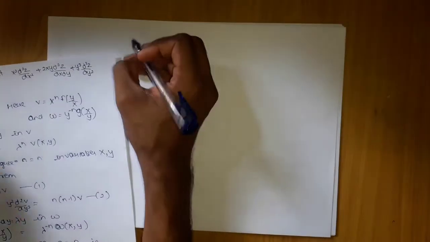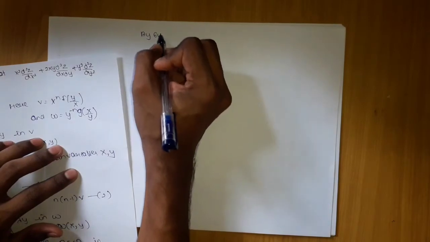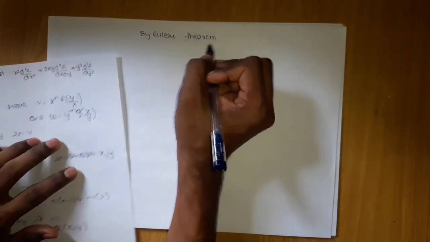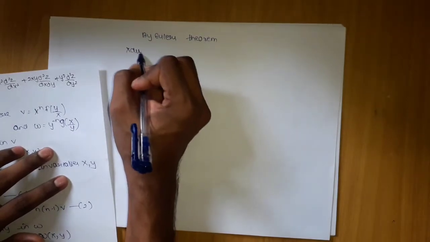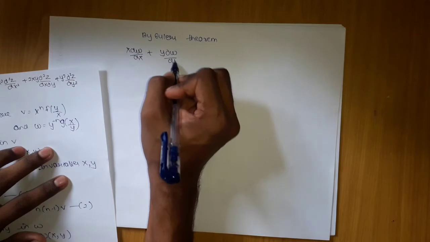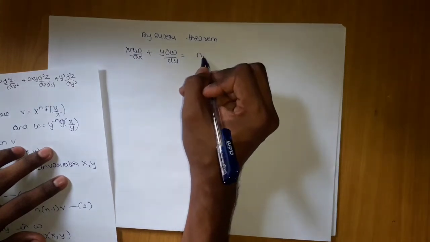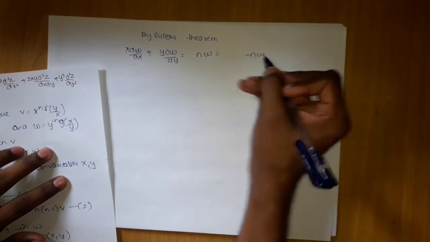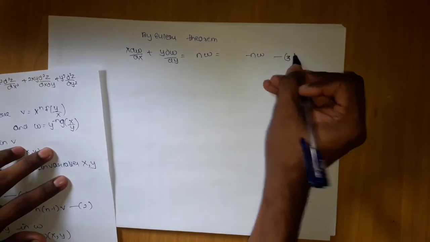Now we are going to use Euler's theorem. By Euler's theorem, what can we say? X dou w by dou x plus y dou w by dou y equals n times w. Here n is nothing but minus n, so minus n times w. So we are left with this as the third equation.